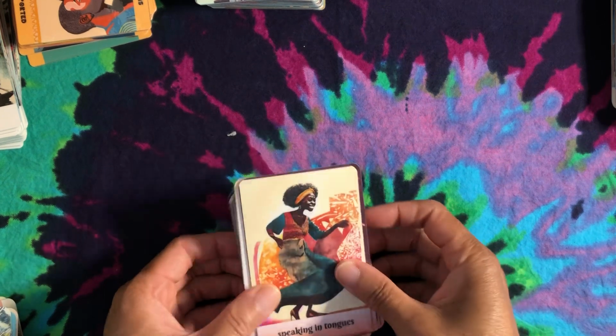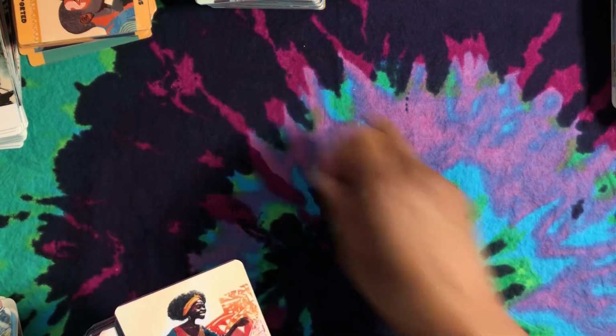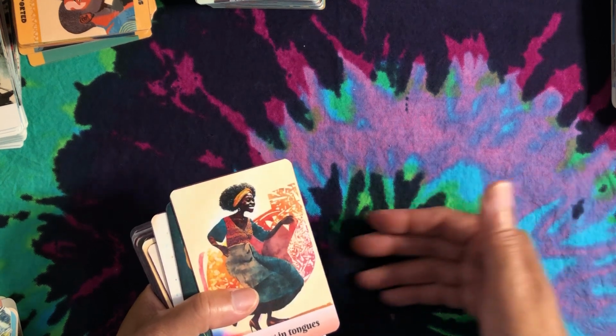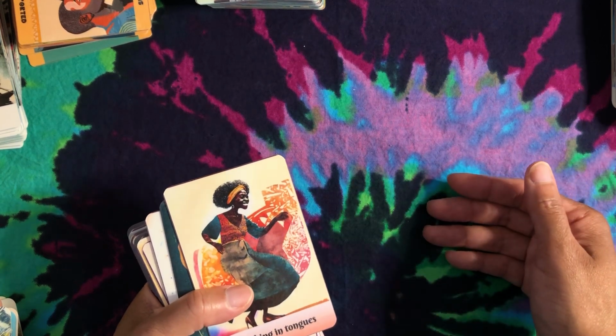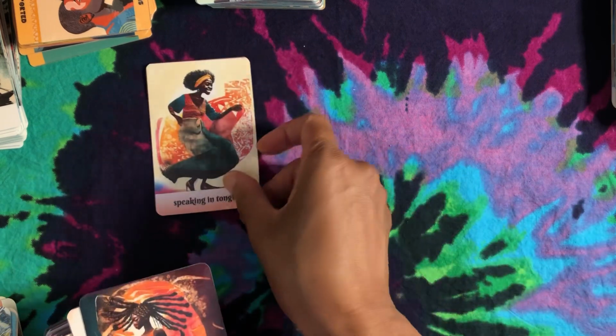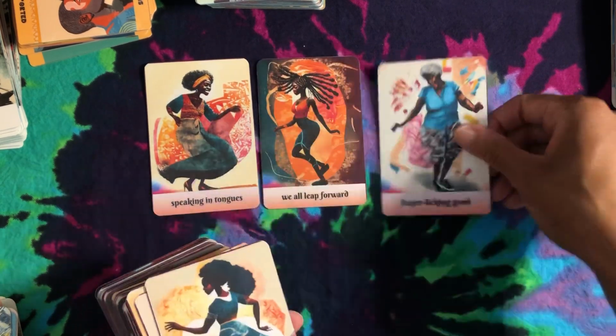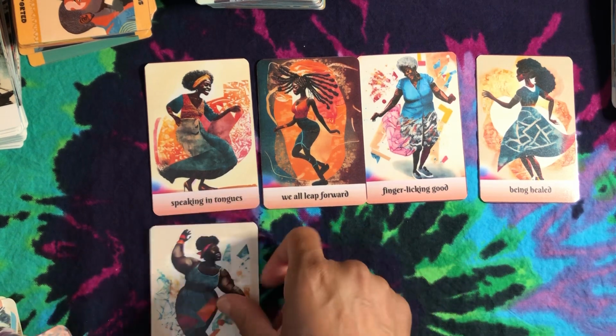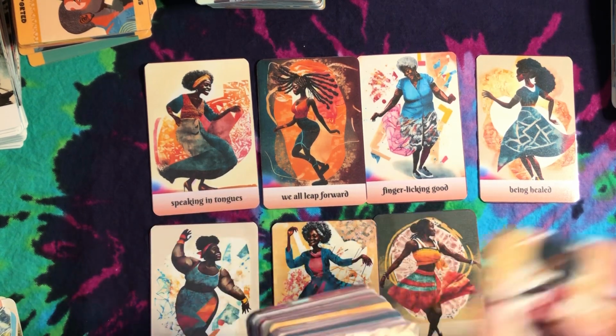This is a text to image app, which means that you're going to have to write prompts, and whatever you write, the software is going to try to generate that for you. So this first deck I call Black Girl Magic Oracle.